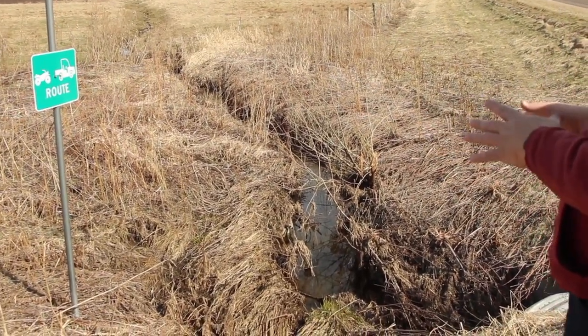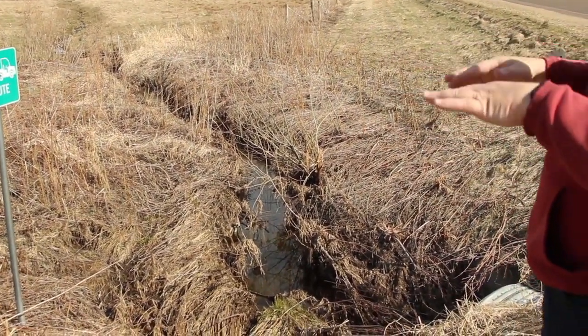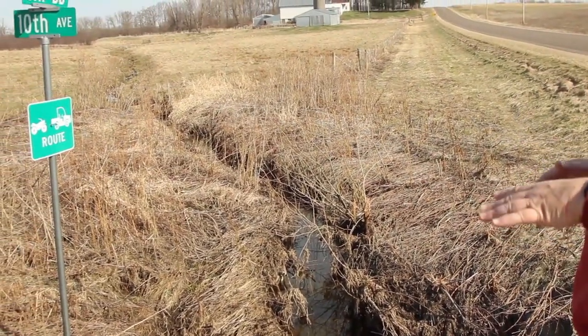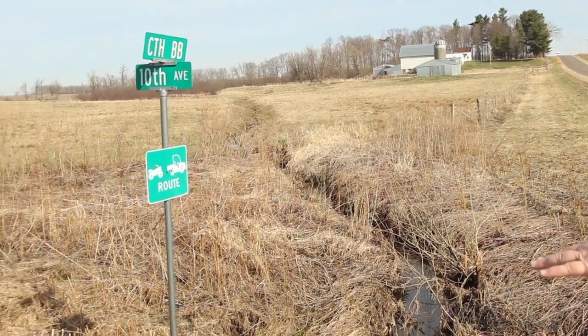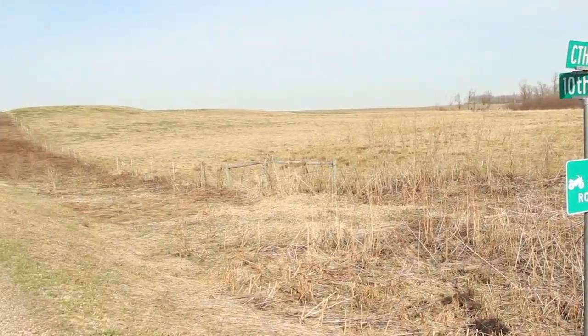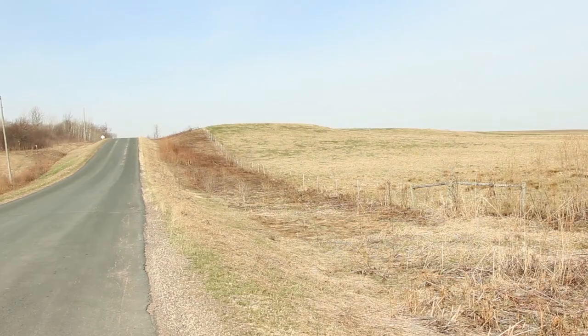And so from here now, we're going to continue to drop down in elevation. We've already dropped down approximately 40 to 50 feet in elevation from where we started, and we'll be dropping down about another 40 to 50 feet.